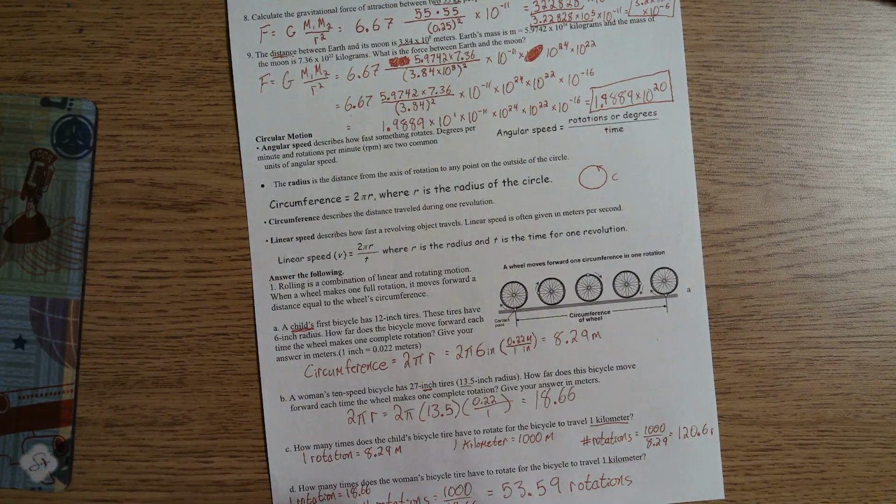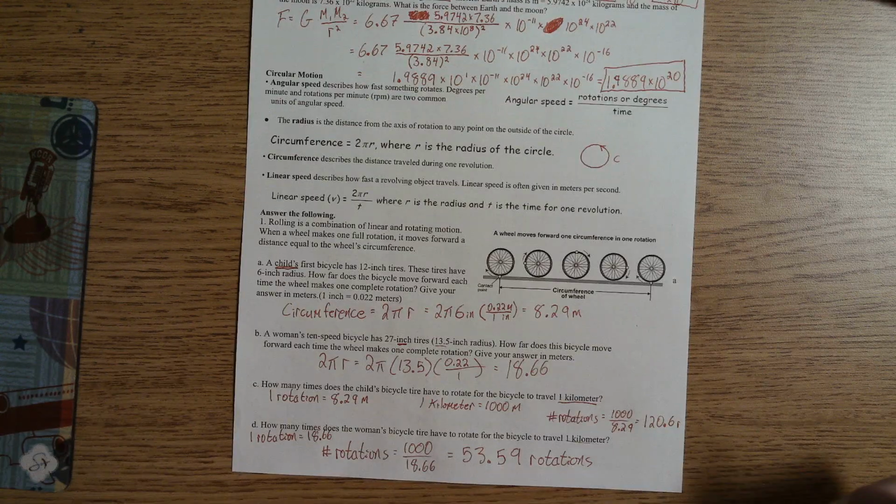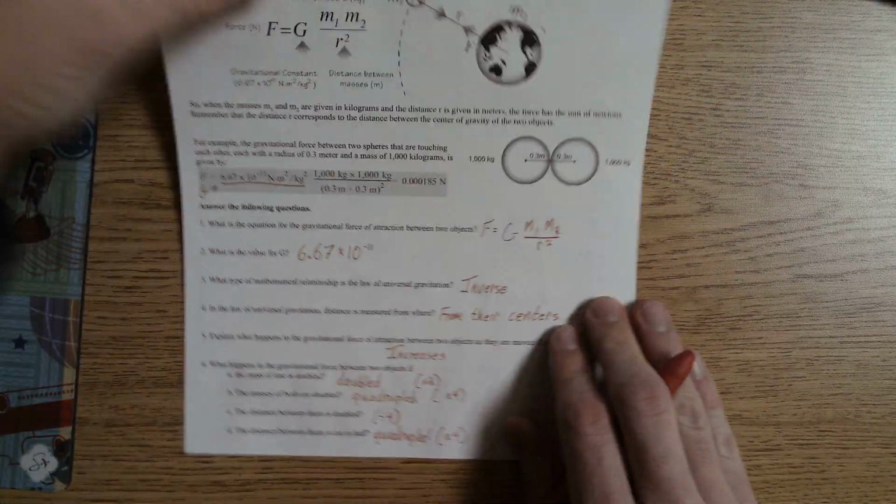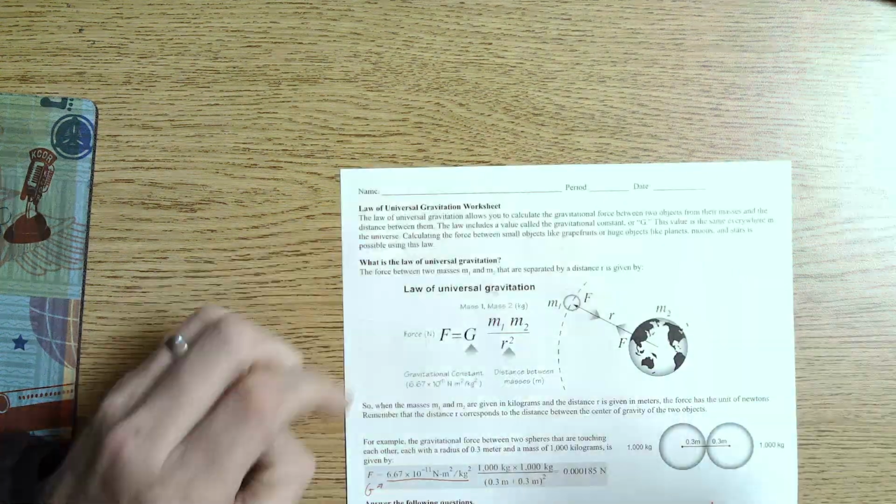I believe that we have completed our assignment. Hopefully, most of it made sense. If not, then study your notes and try some more practice problems. I'm sure that you can find them online.